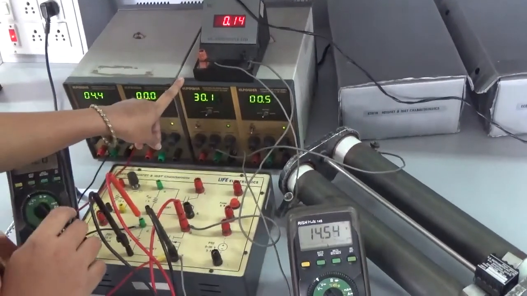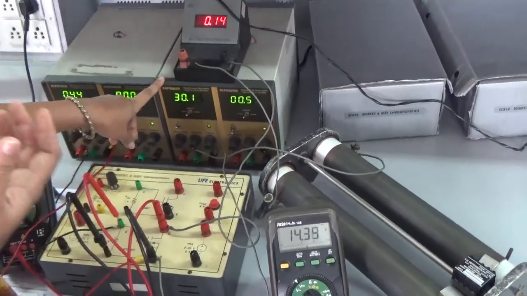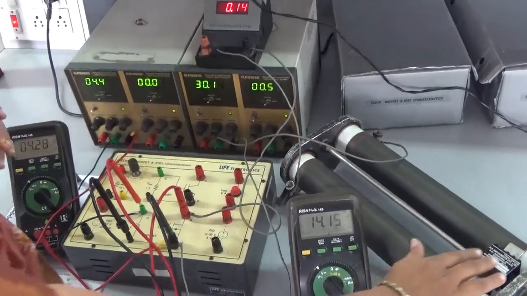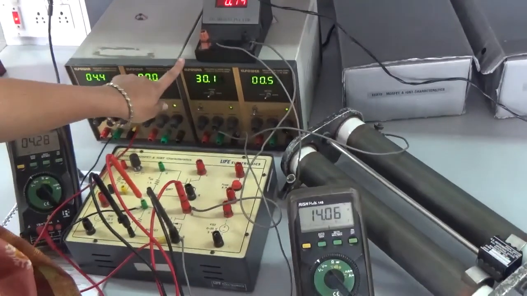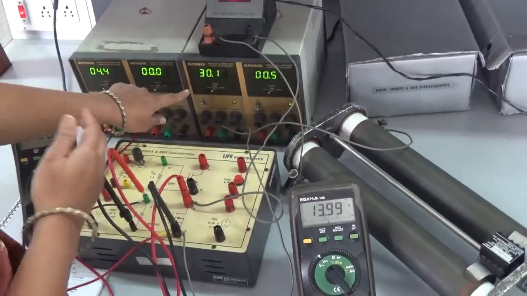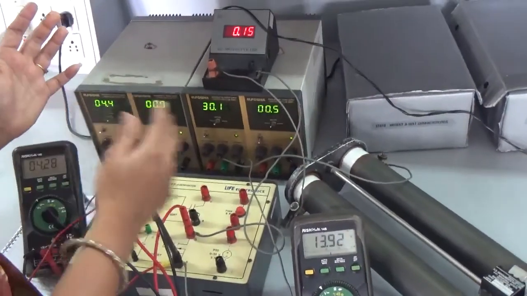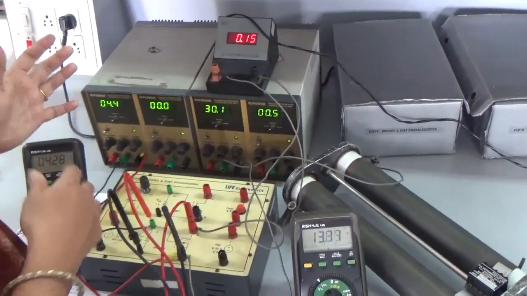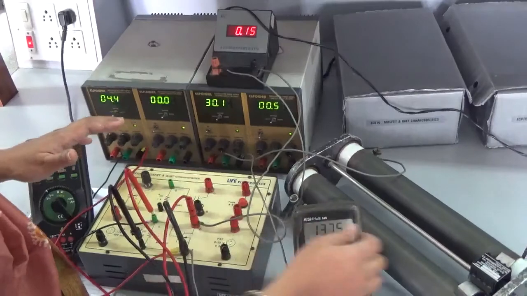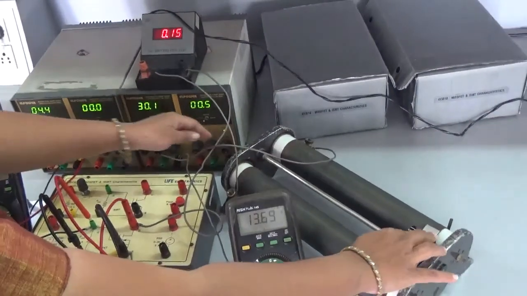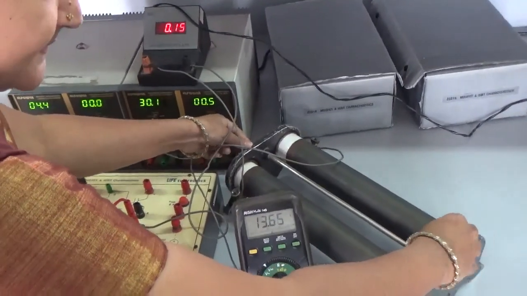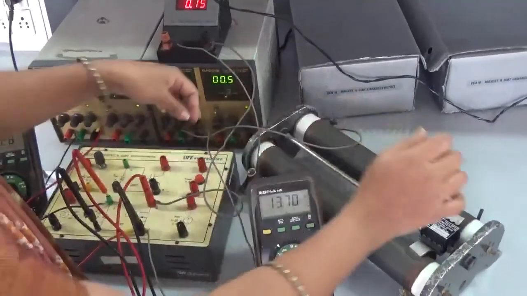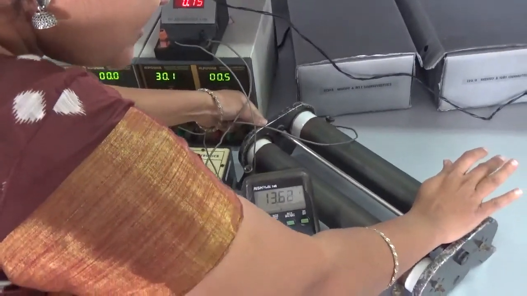When the VDD value reaches 30, what you need to do is reduce the load resistance. We have a load resistance here. Once VDD reaches 30, you need to vary it in steps of 2. At 2, note down the voltage and current. At 4, note down the voltage and current. After reaching 30, we need to reduce this load resistance. Reduce this load resistance till 50%, and in between you need to take 3 values.